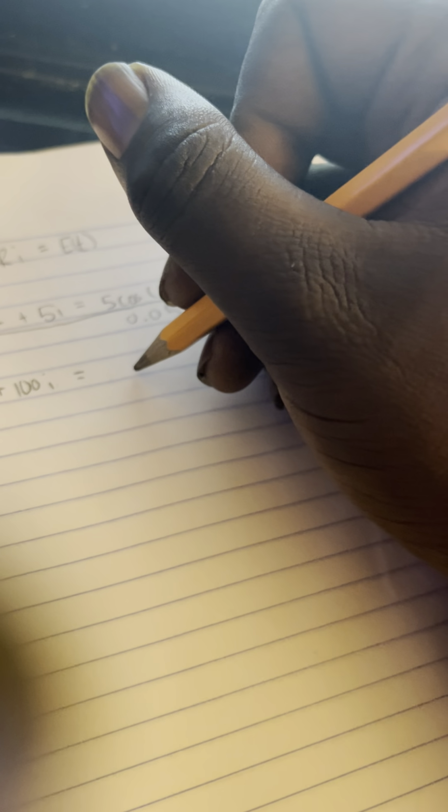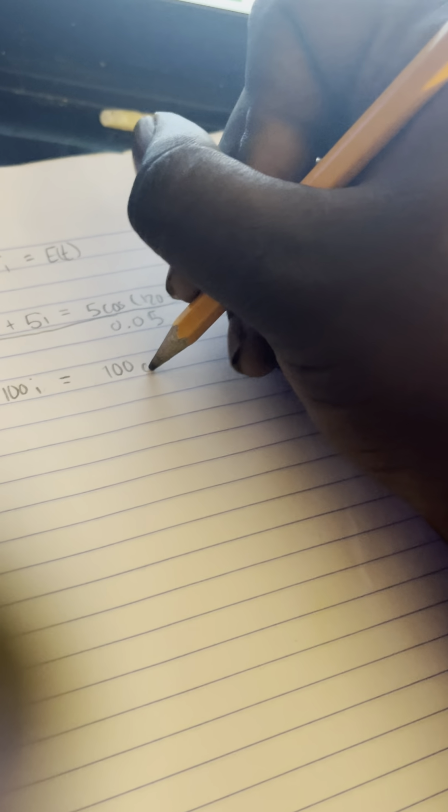So for us to do that, I'm just going to divide everything by 0.05 on both sides, which will give us di/dt plus 100i, since we're dividing by a decimal smaller than 1, which equals 100 cosine 120t.